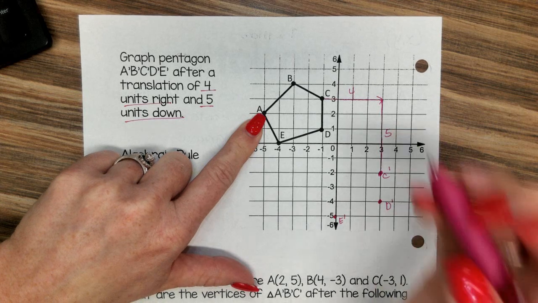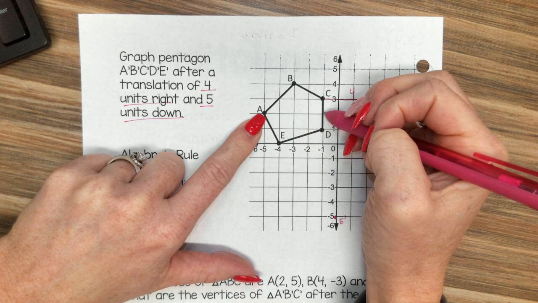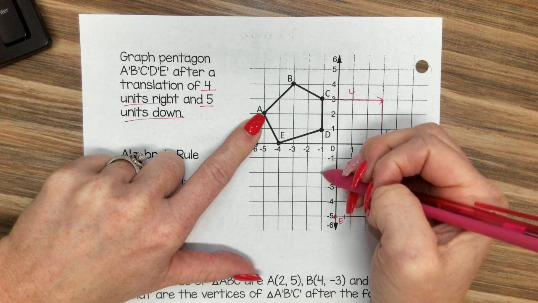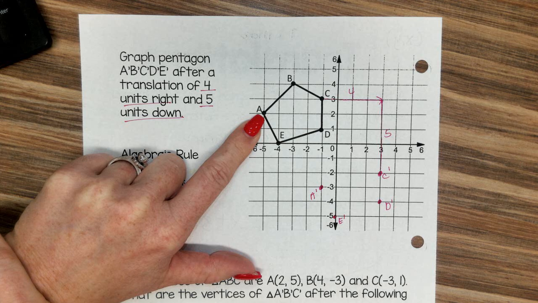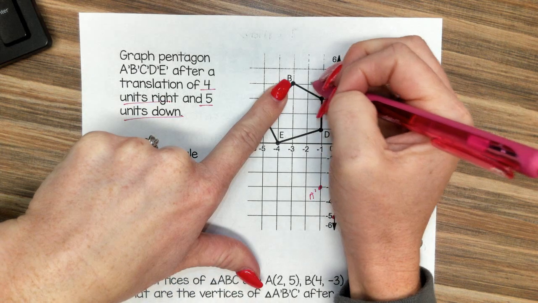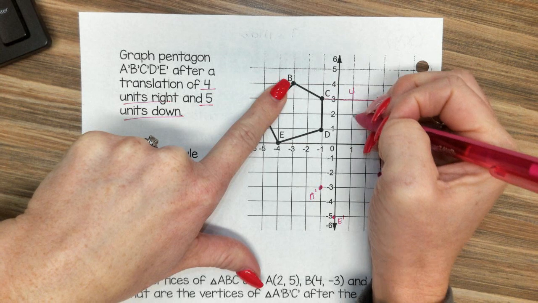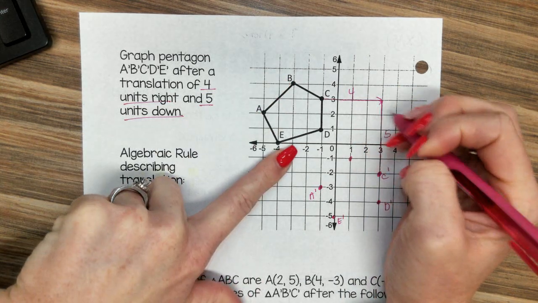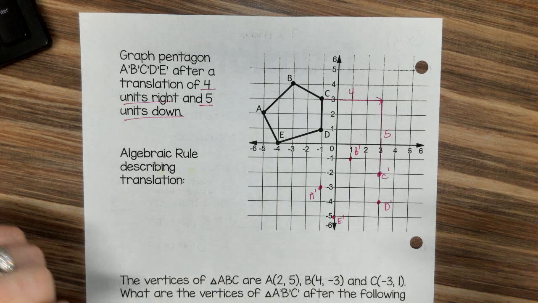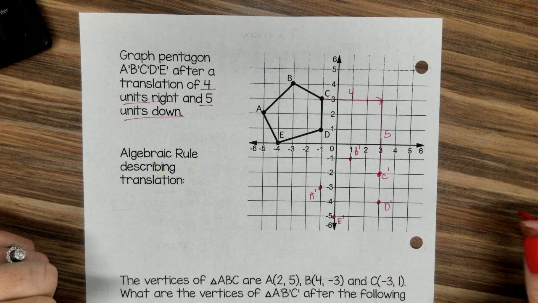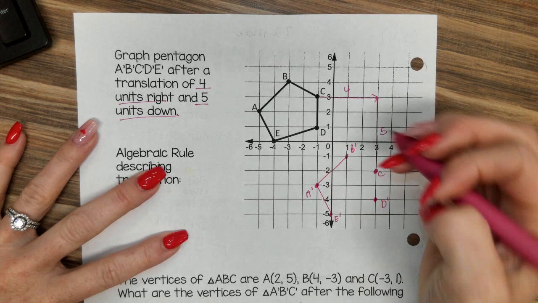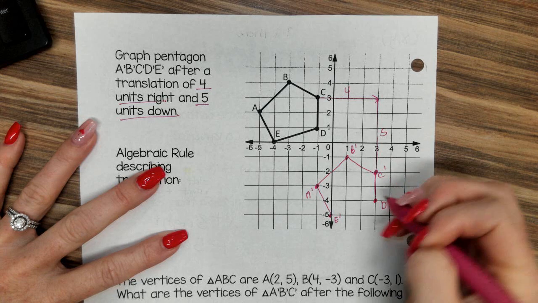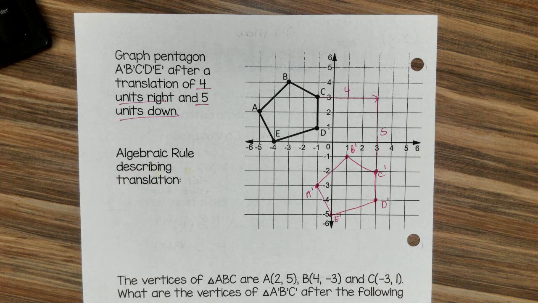Now I'm going to do A. Same thing. 4 right, 1, 2, 3, 4, 5 down. 1, 2, 3, 4, 5. Here's the new A. And now I'm going to do the B. 4 right, 1, 2, 3, 4, 5 down. 1, 2, 3, 4, 5. Here is the new B. And if I did it right, my shape should look identical to this shape. And there's the new pentagon.